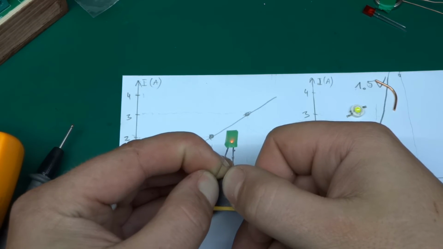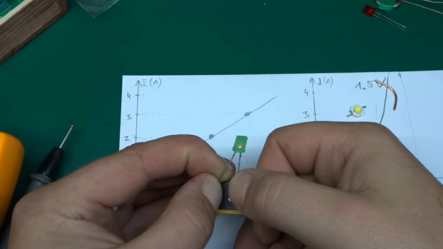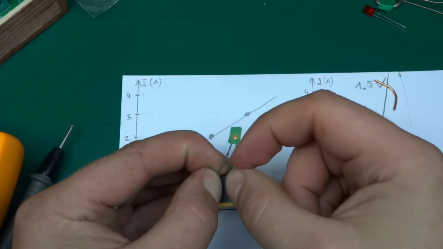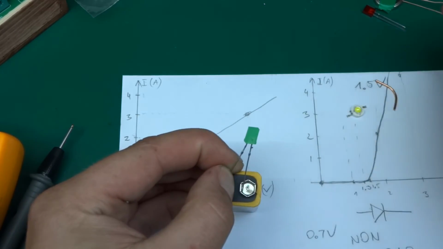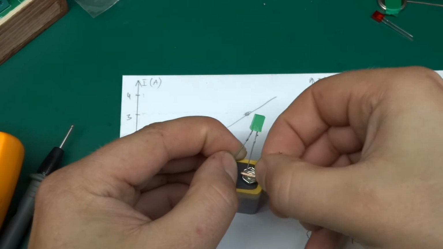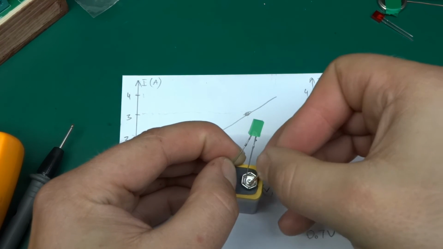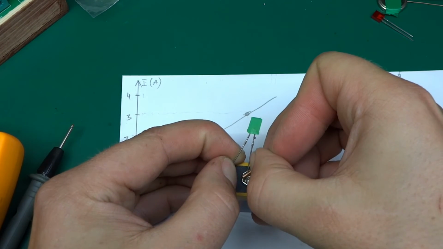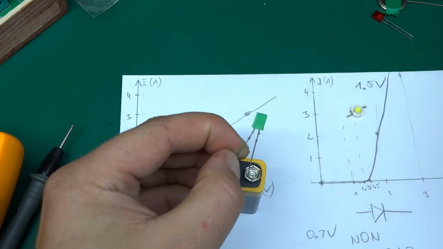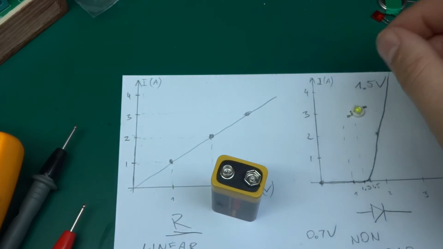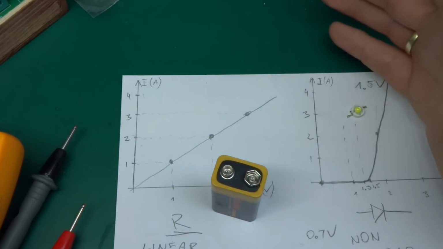The phosphor coating or whatever that was inside, it's gone. It's got toasted, and the plastic casing is smoking. The actual lead is really hot. But basically, if you put too much voltage across a diode, that will kill it.